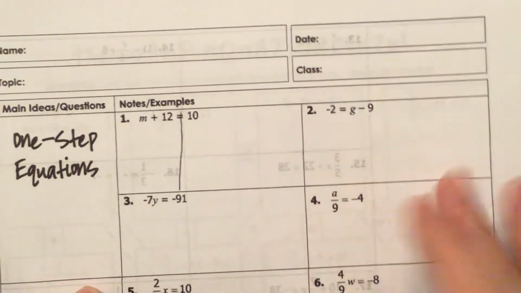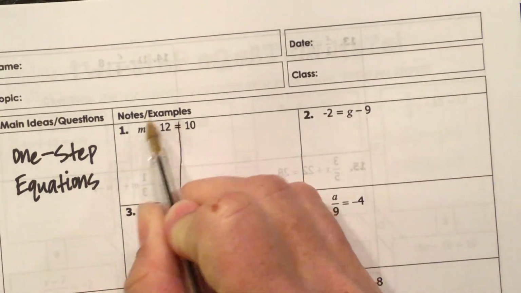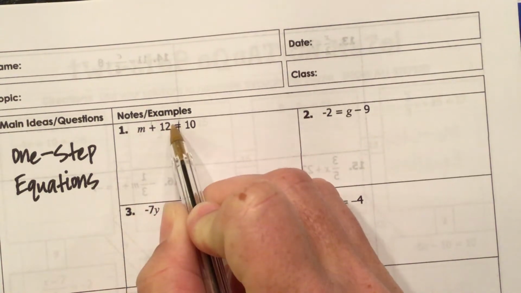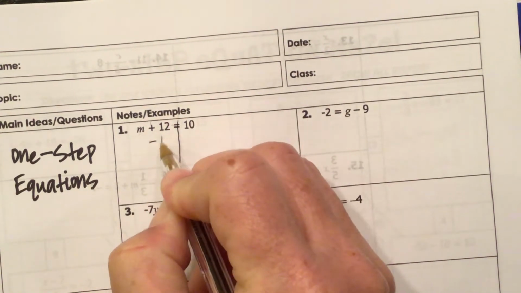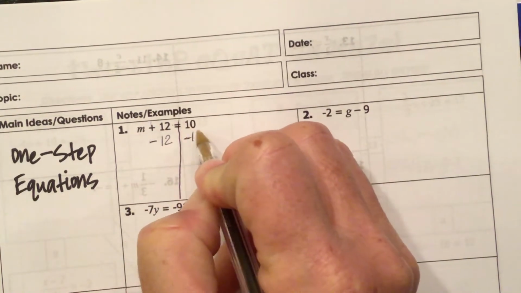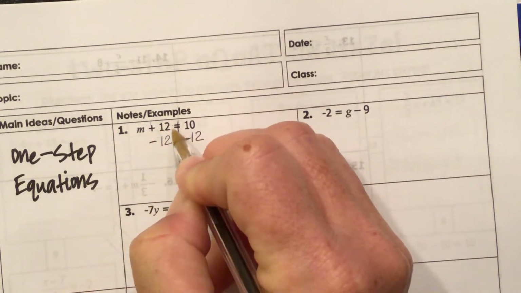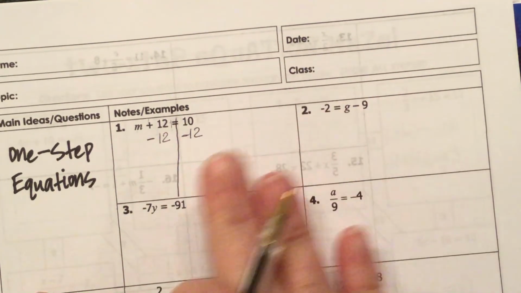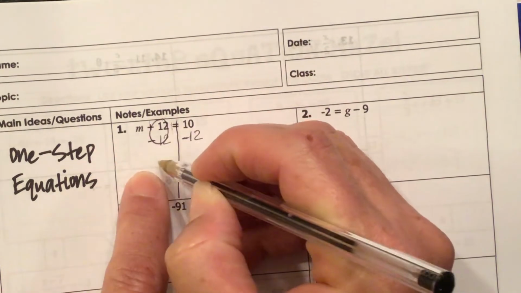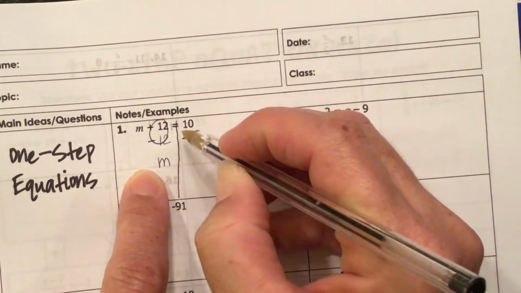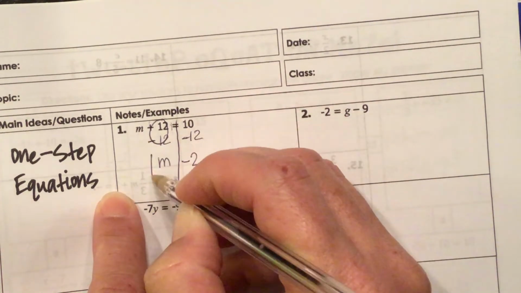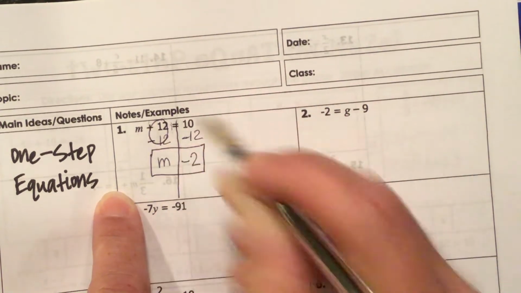These are only one step, so what is the opposite? My goal is to isolate my variable. How do I undo the addition of 12? I subtract 12. But whenever you do it on one side, you must do it on the other. And so the purpose of addition and subtraction is to make it equal 0, because then I can isolate the variable on one side. And what is 10 minus 12? Negative 2. Okay? And as always, box your answers.